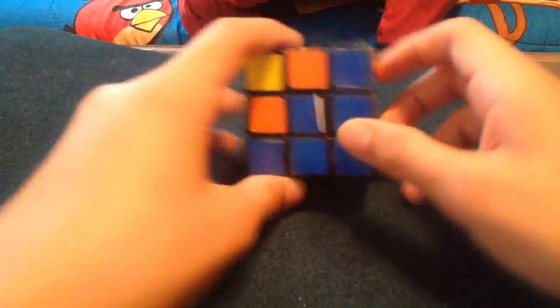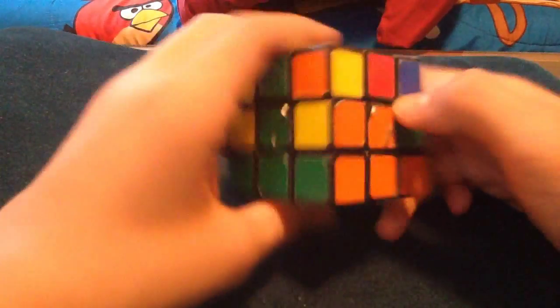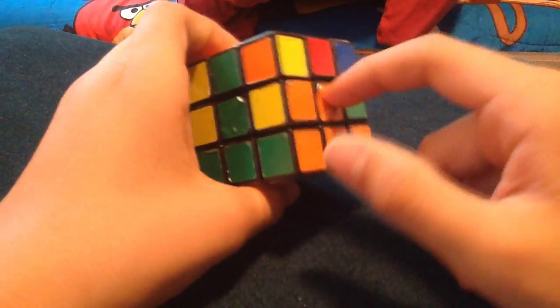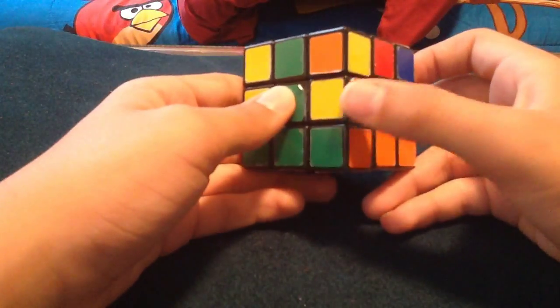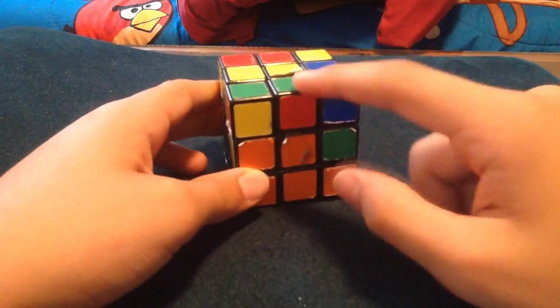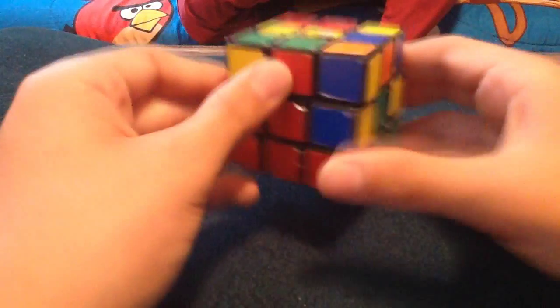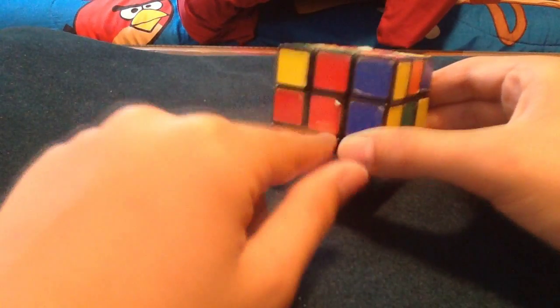This was already done for us. And these two centers are green and orange, so we would put the green and orange edge right here. So first, we're going to find the edge that we want to put in. So let's say I want to put this edge where it needs to go, the red and green. That would go here. So now we're going to match this edge with whatever center.